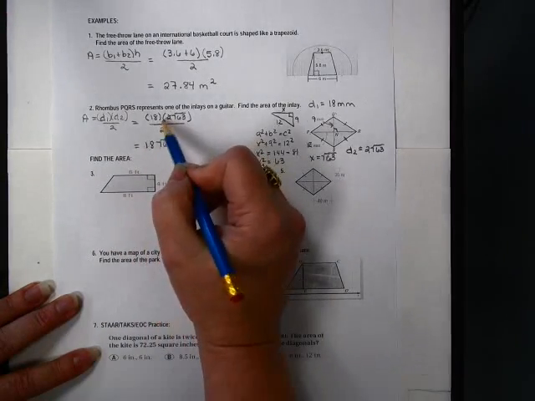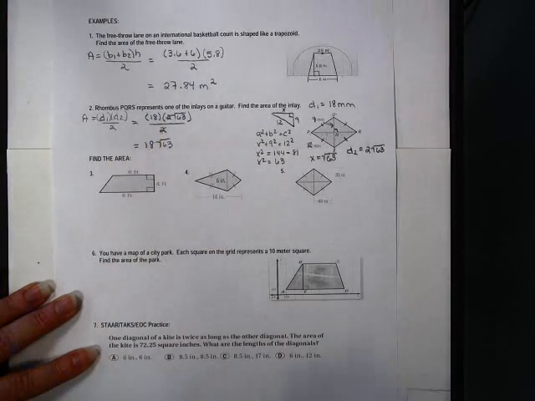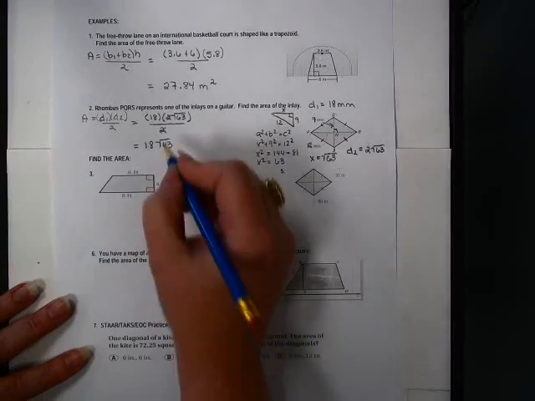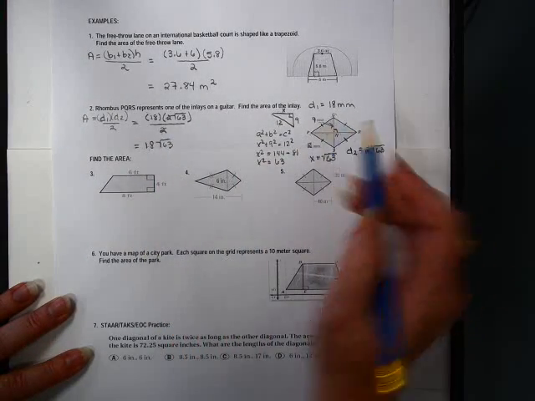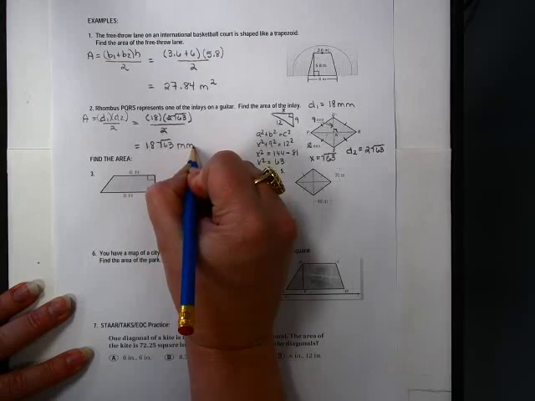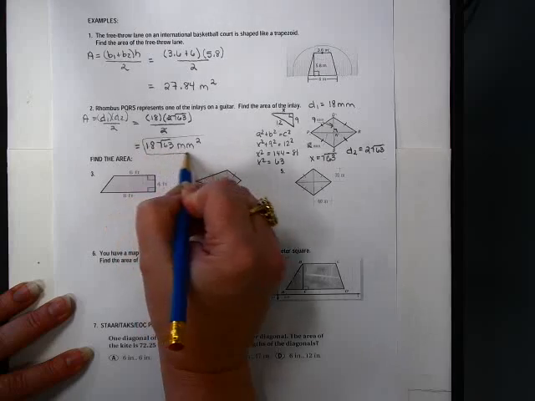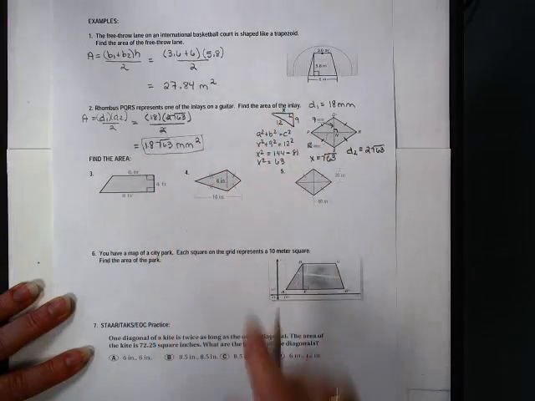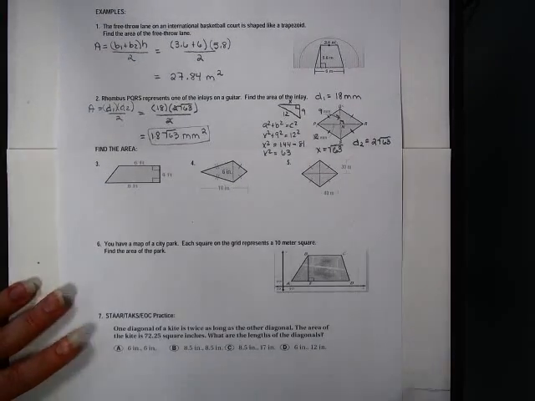It doesn't matter if you know to cancel these out, or if you go ahead and multiply these and divide by 2, you still get the same answer. So I need a unit, and over here it says millimeters, so that's going to be millimeters squared. And I found the area of the inlay. So I always go back and double check my question to make sure that I've answered all the questions.